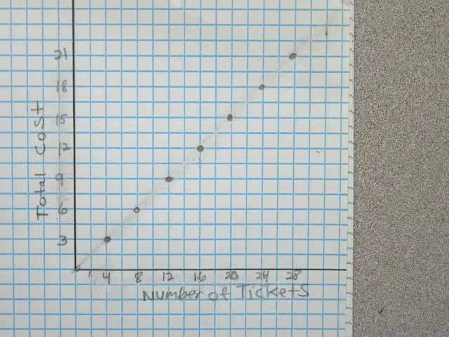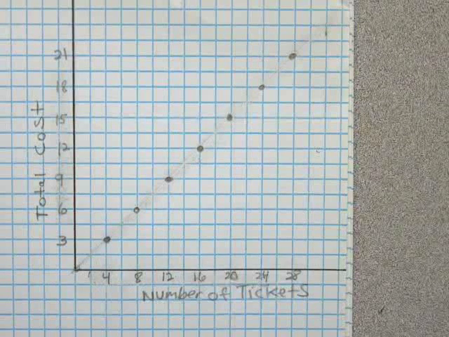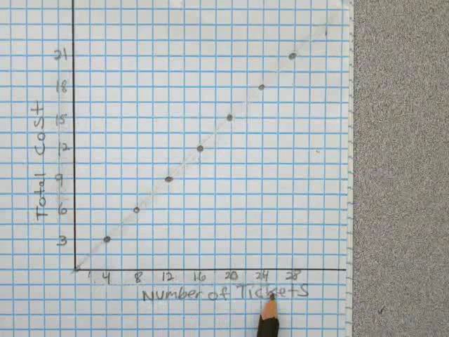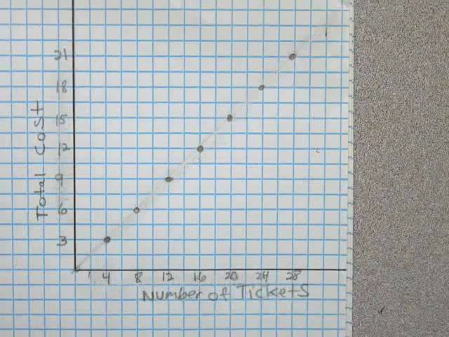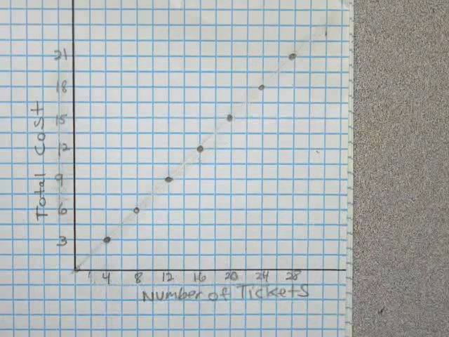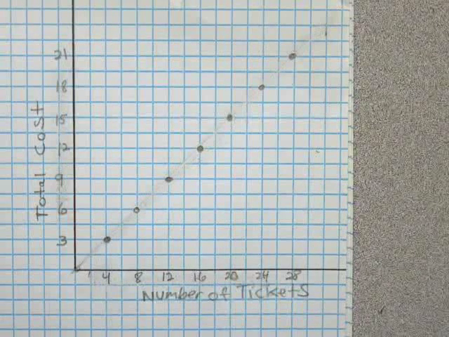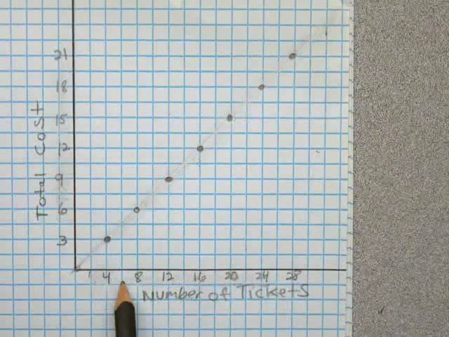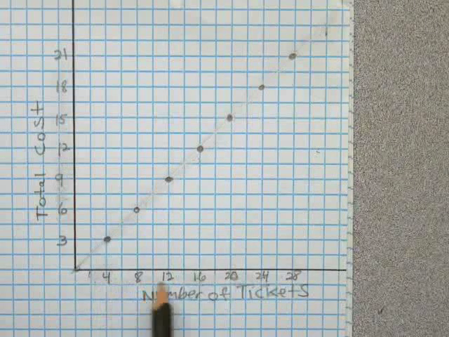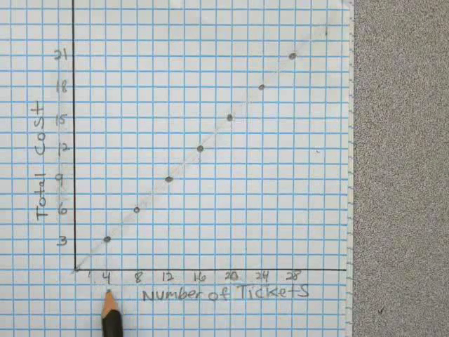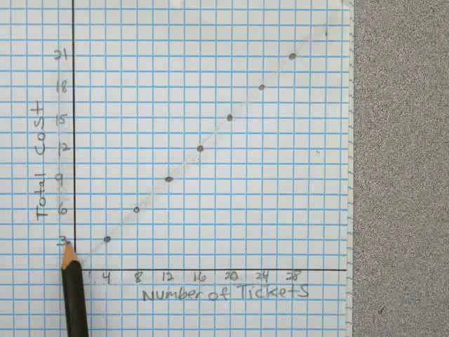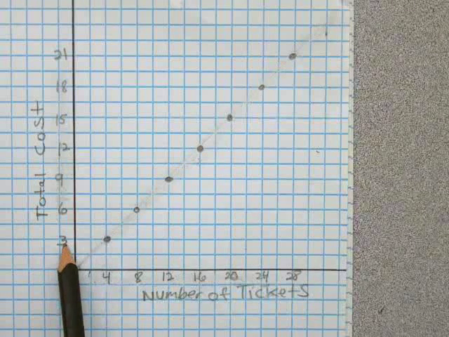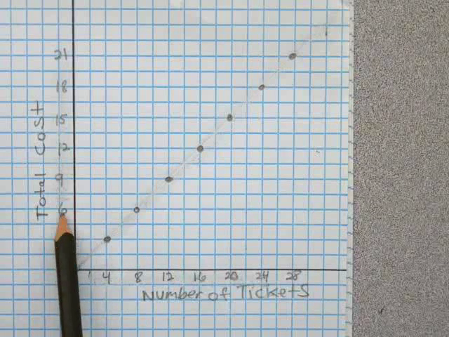Okay, so here's what that graph looks like. I jumped ahead and put the number of tickets on the x-axis. Notice that it's labeled. And the y-axis is the total cost. Where did I get that information? It was in the problem itself. And then you can see how I set up my intervals here on my graph. Notice how I went by 4. The reason I went by 4 was we were told that the tickets were sold in groups of 4 for $3. And that's why here on my y-axis I went by 3s: 3, 6, 9.